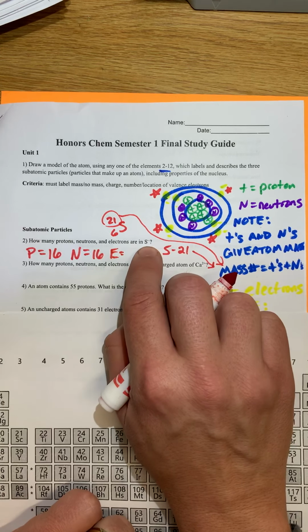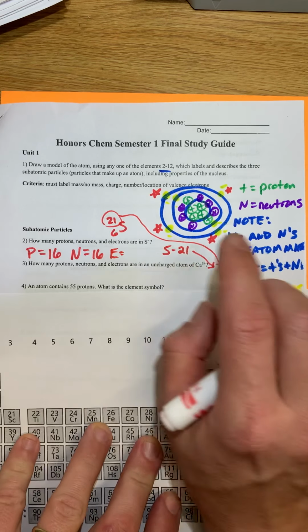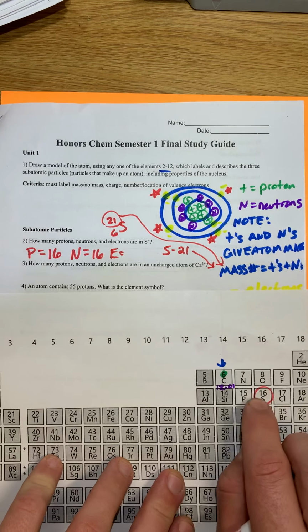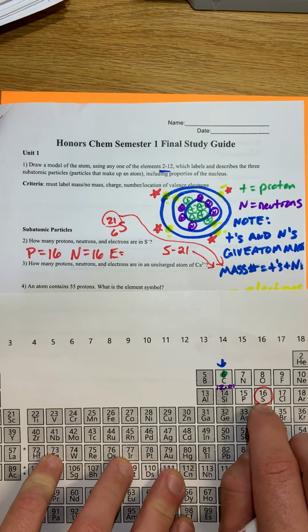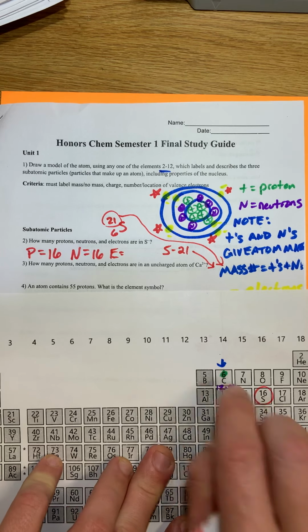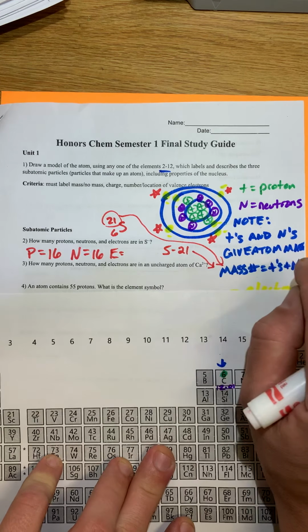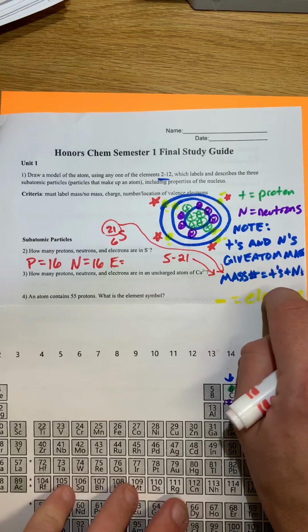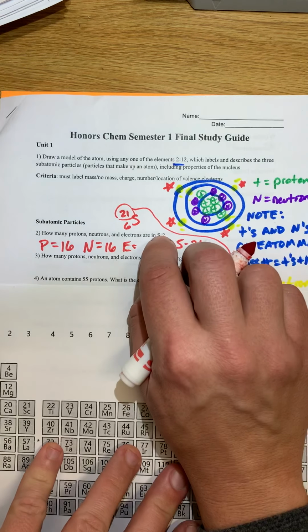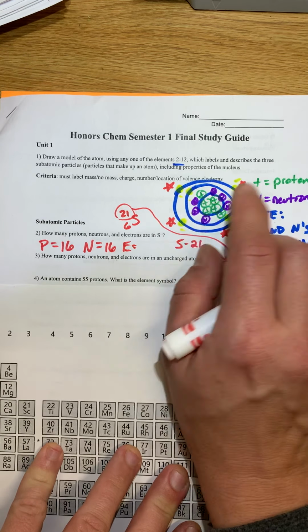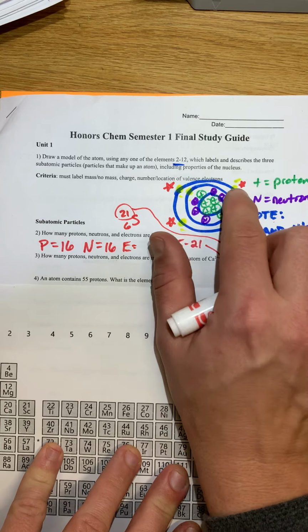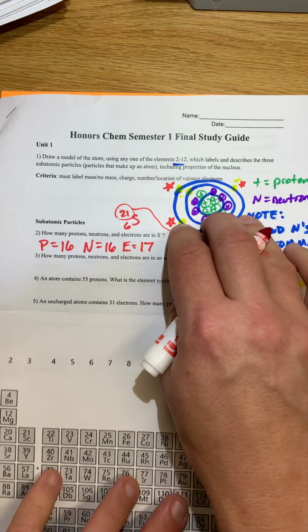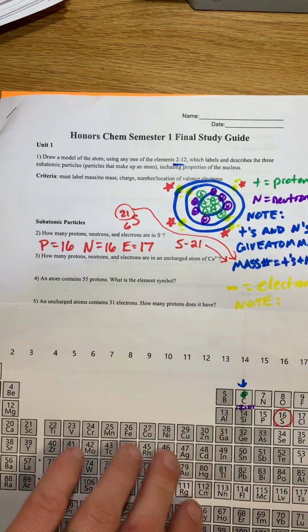Electrons in S minus, if it's balanced, then sulfur will also have 16 electrons, but there's a little minus symbol. And because electrons are negatively charged, we know that that little minus symbol means there's one more electron than there are protons. So the electrons, there must be one extra, so that would be 17. Okay.